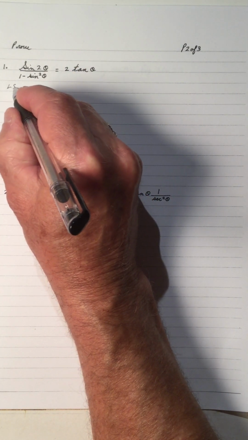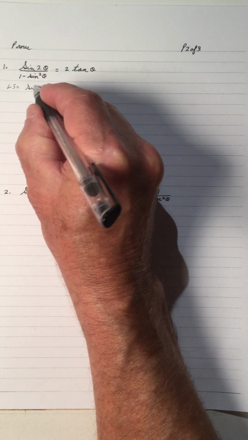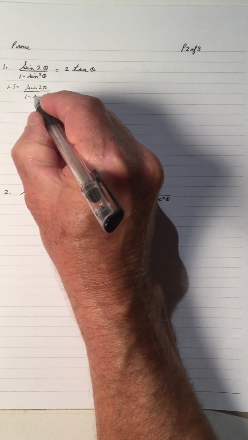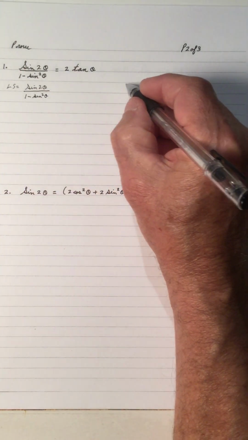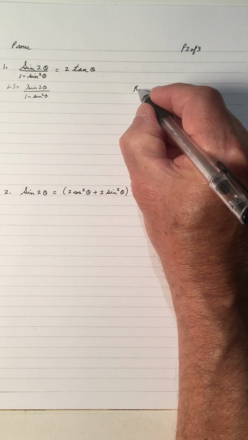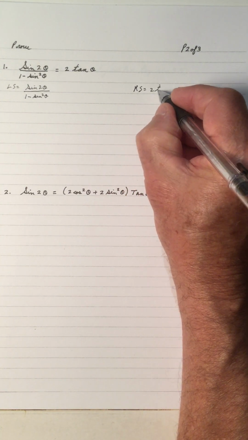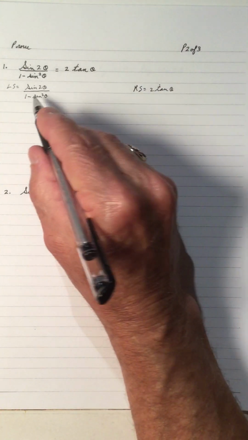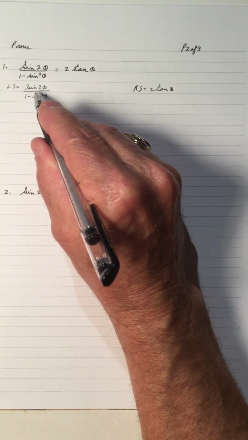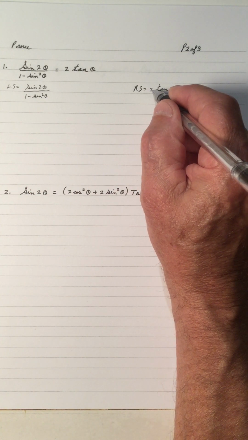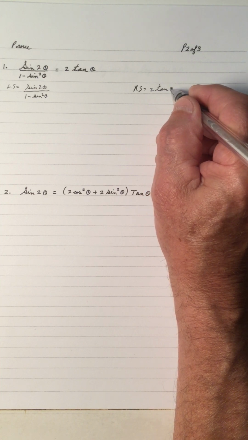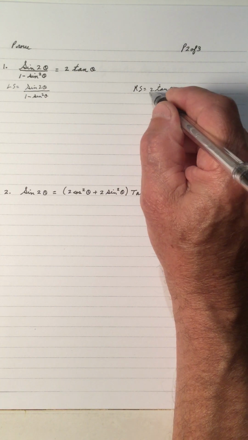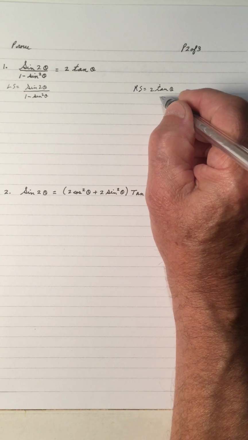As in all identities, we have a left side, which is the sine of 2 theta all over 1 subtract sine squared, and we have a right side which is 2 tan theta. It looks like this is the harder side to work out, so let's work this side out. This is 2 times tan theta, so tan theta is sine over cos, so it's 2 sine over cos is what I'm looking for.